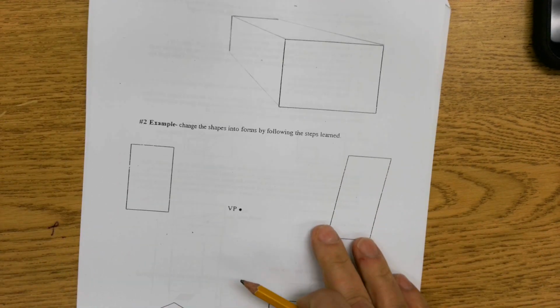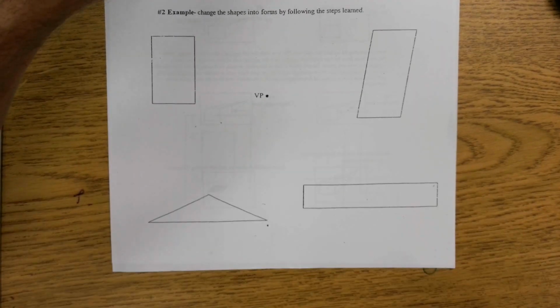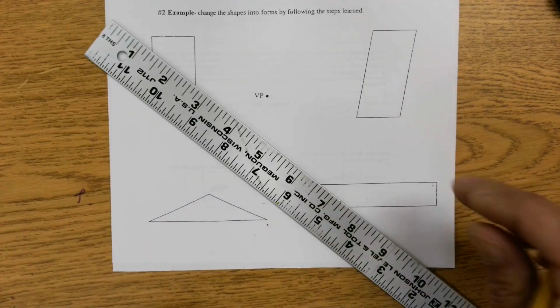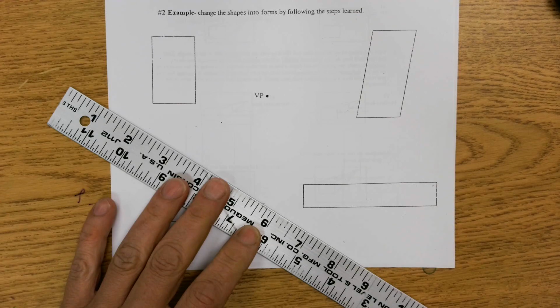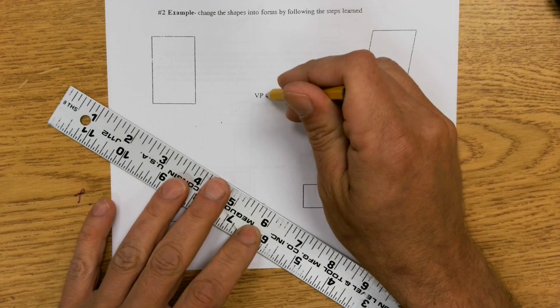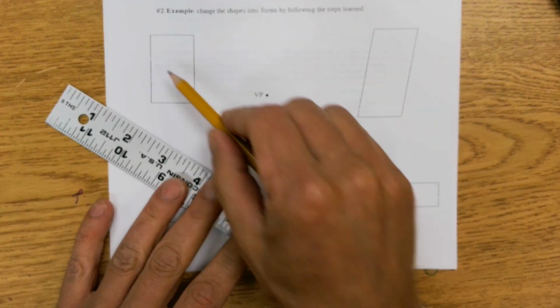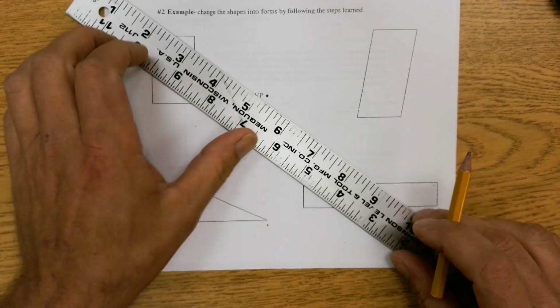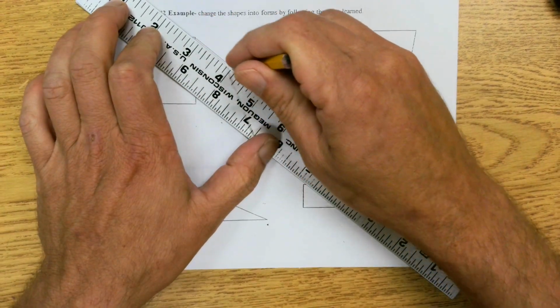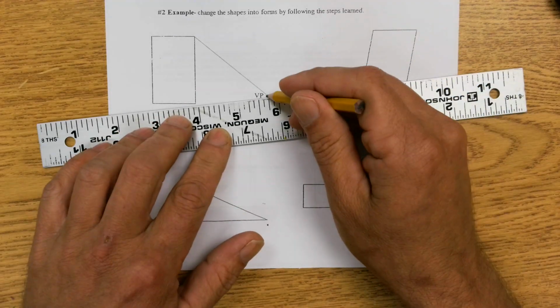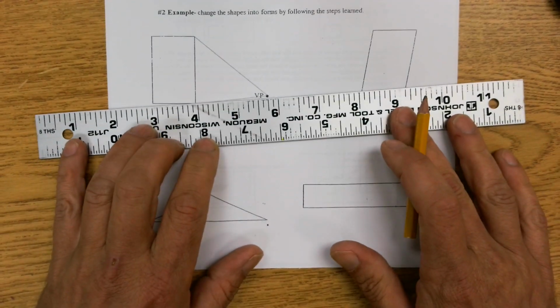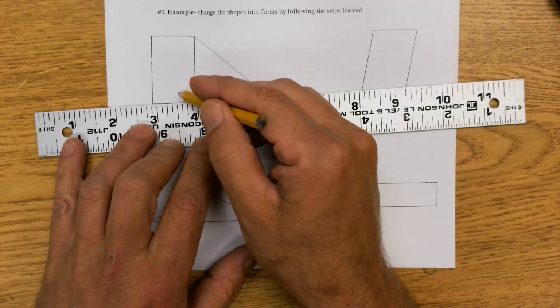For the next exercise, which is right here, of course, you can pause me to finish all this. For our next exercise, again, we are connecting the corners of the shapes that are closest to the dot without drawing through the shape. So I can do this one. I can do this one. But look, I can't do that one because I would be drawing through the shape.